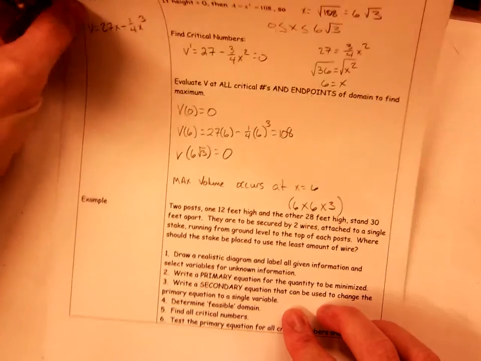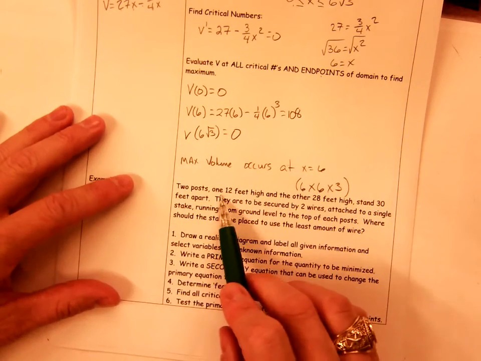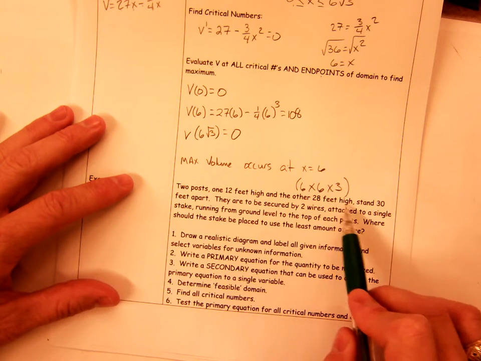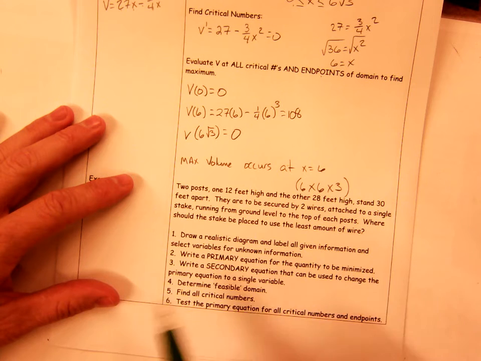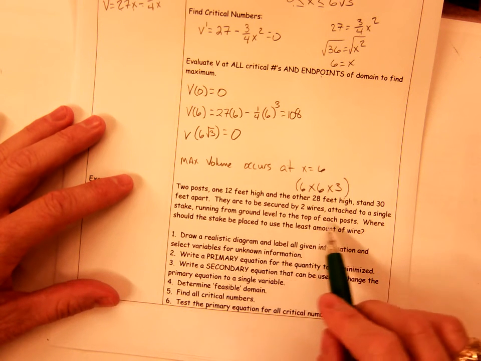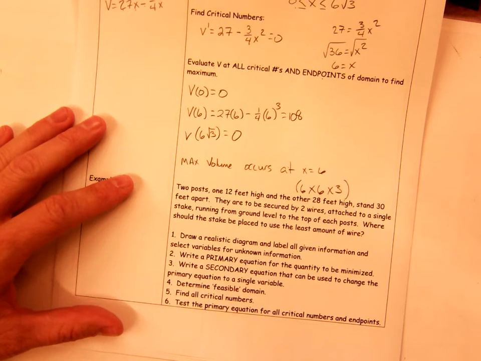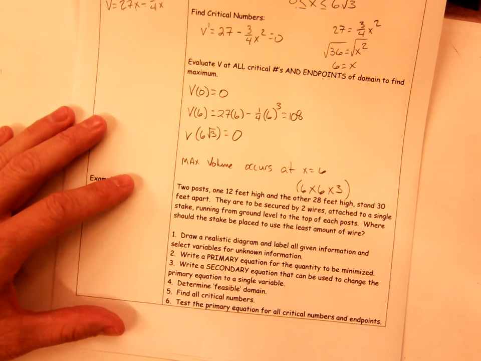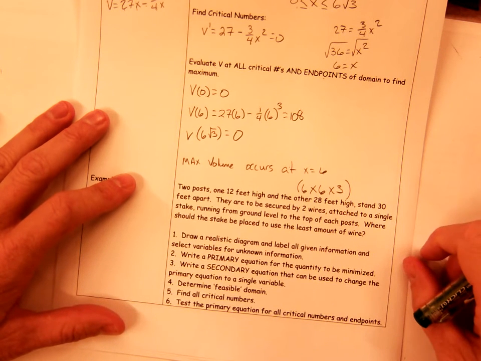Got it? Okay, next one. It says 2 posts, one 12 feet high and the other 28 feet high, stand 30 feet apart. They are to be secured by 2 wires attached to a single stake, running from ground level to the top of each post. Where should the stake be placed to use the least amount of wire? Okay, so kind of confusing. First thing, draw a realistic diagram. So do that at your desk in pencil.